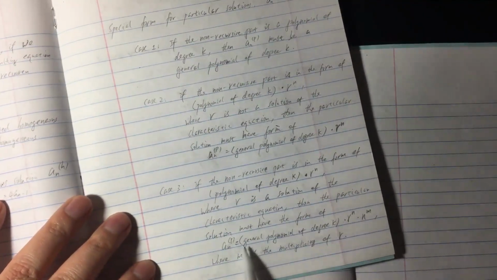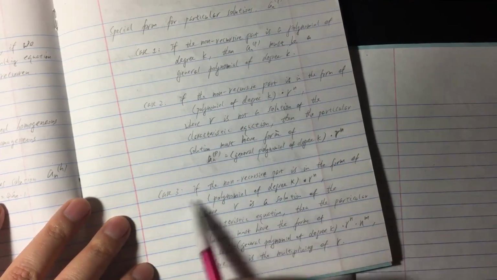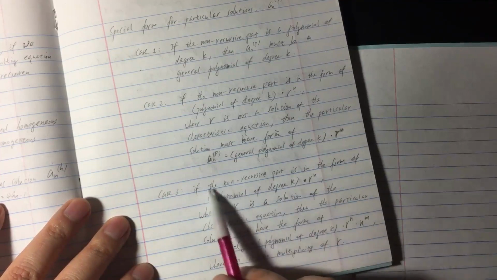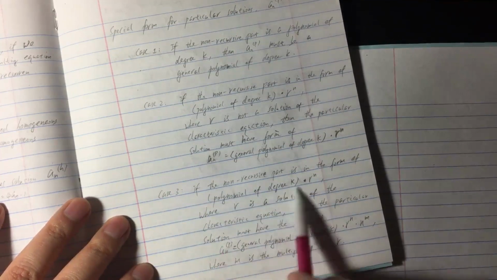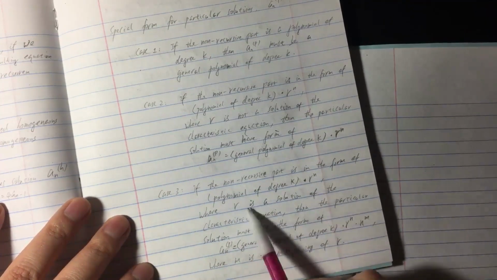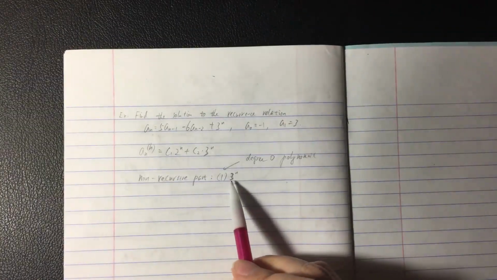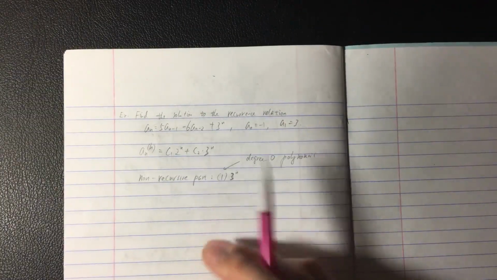The non-recursive part is a polynomial of degree k times r to the power n, and here r is a solution of the characteristic equation. Number 3 is a solution to the characteristic equation.